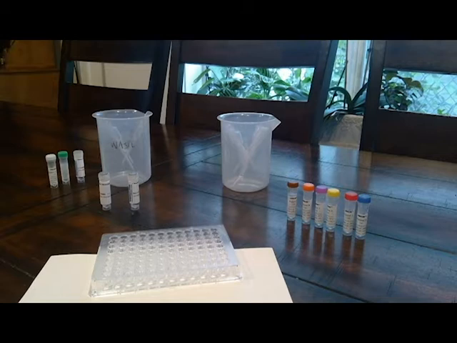All right. So then, using a new pipette, add 3 drops of patient A to sample wells A7, A8, and A9.